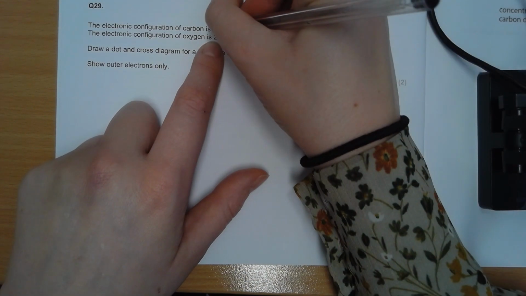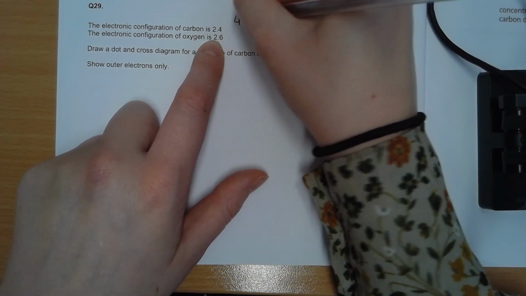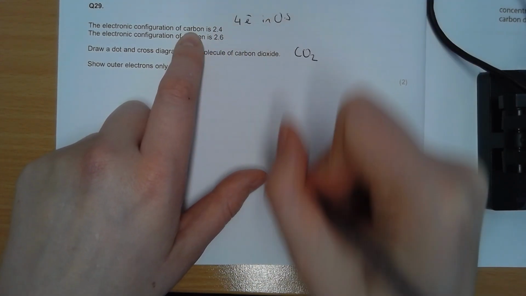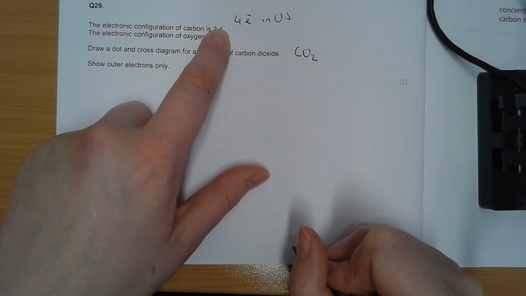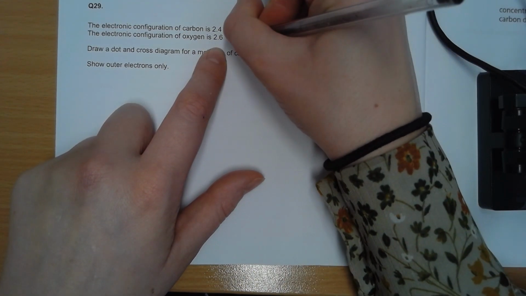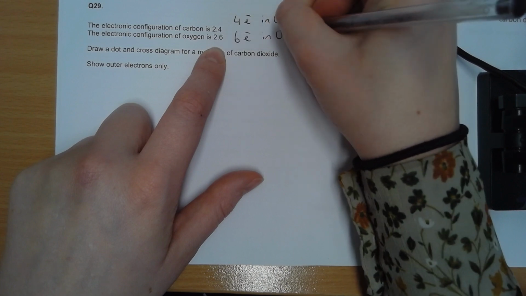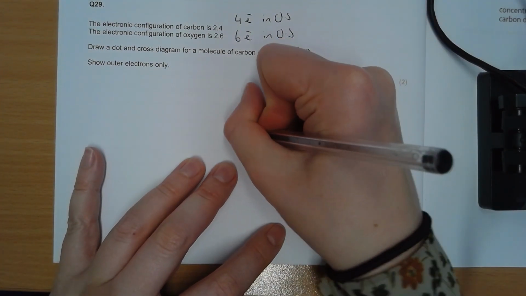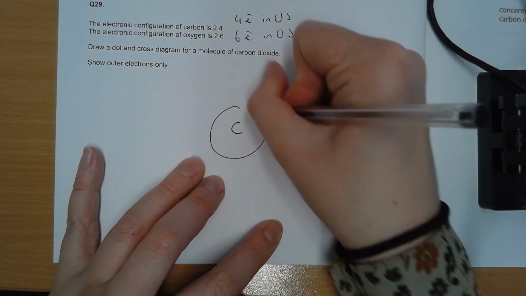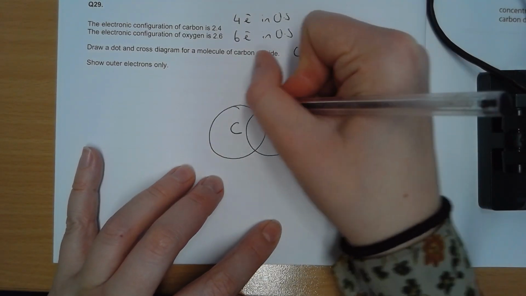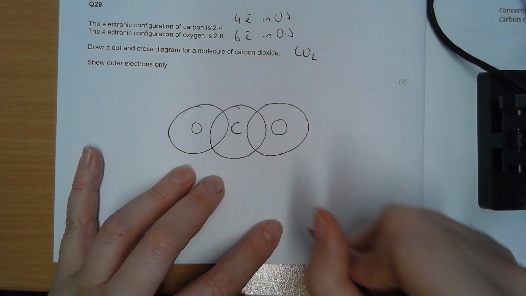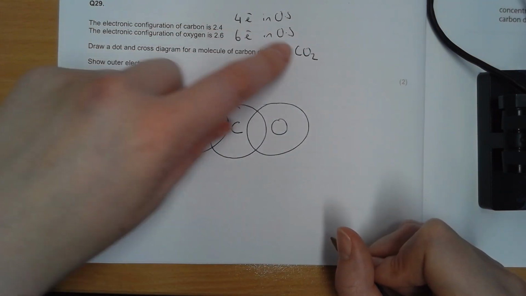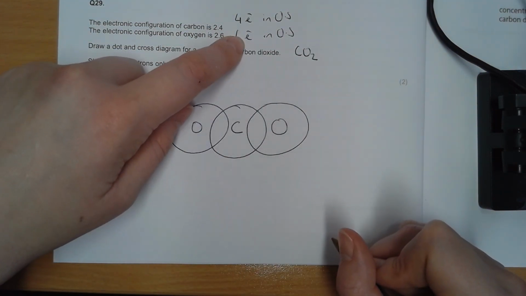Carbon is in group 4, so it's got 4 electrons in its outer shell. It tells you that there. Carbon is 2, 4, that represents the outer shell. Oxygen, we've seen, has 6 electrons in its outer shell. So when I'm drawing this, the atom that's by itself goes in the middle, so carbon is going to go in the middle, and I'm going to have 1 oxygen on the right, and I'm going to have 1 oxygen on the left.